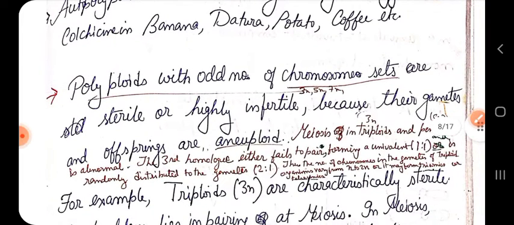Now it is saying that polyploids with an odd number of chromosome sets are sterile or highly infertile. Why?